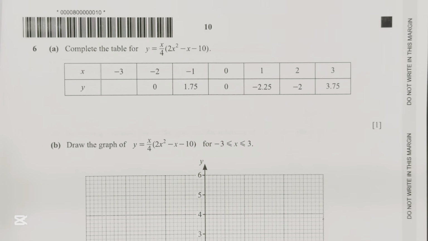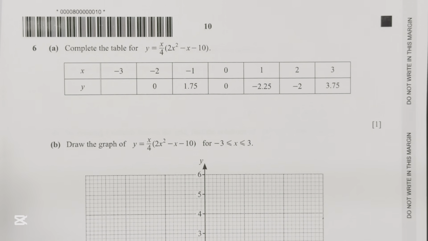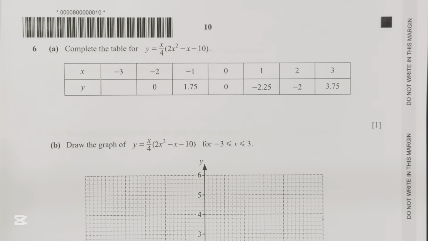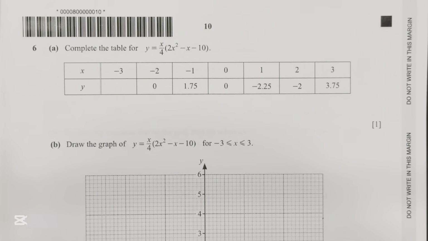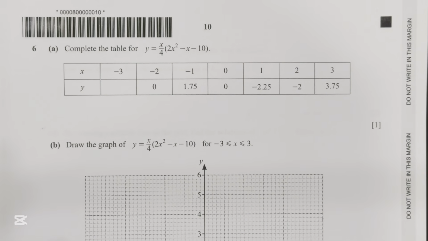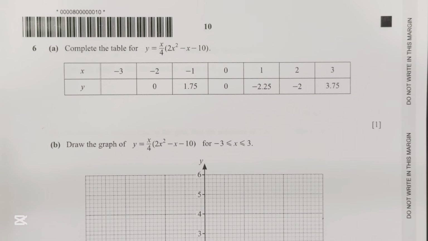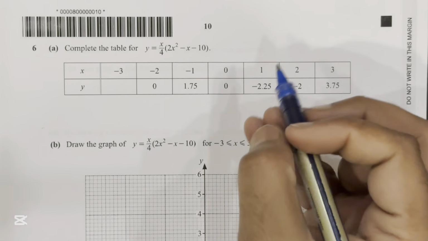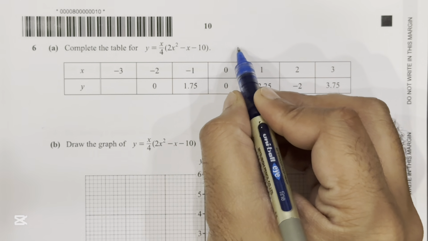Moving to question number 6. Question number 6 is from the topic of functions and graphs. Complete the table for y is equal to x by 4 plus 2x squared minus x minus 10. First we need to calculate the value that is missing from the table, that is at x equal to minus 3. So substitute minus 3 over here.